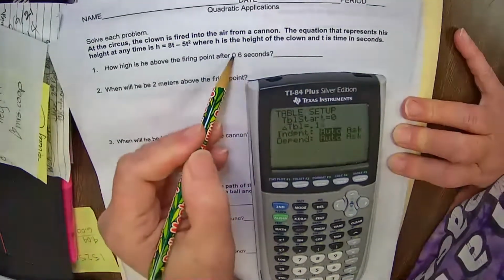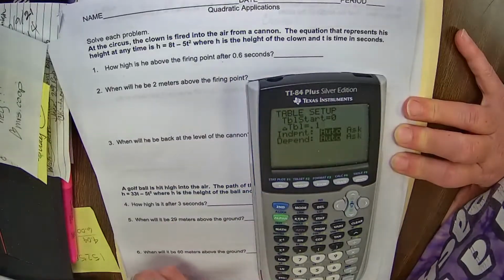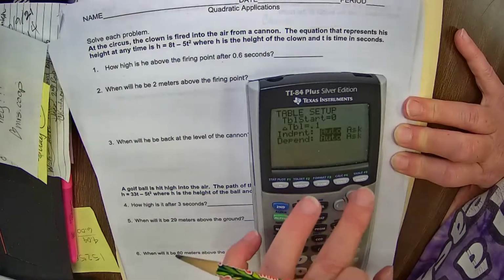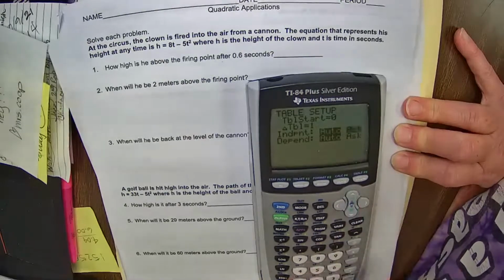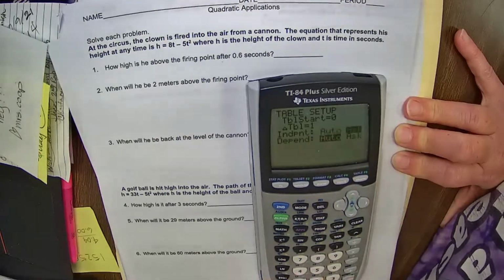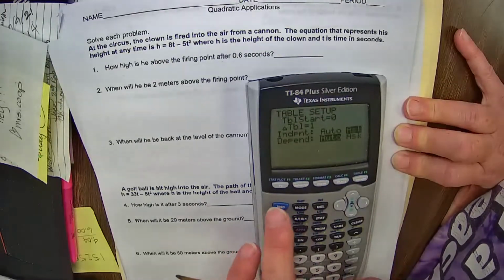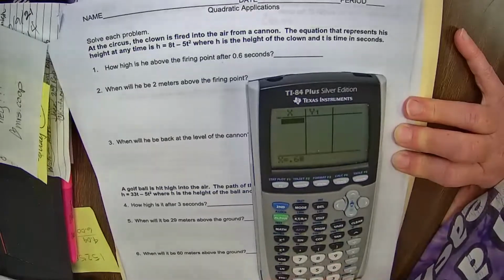We can leave that at 1, I think, and we can just go to ask. We can change the x value, the independent value, to ask, and then we should be able to put in exactly what we want. So second table. All right, I want 0.6.